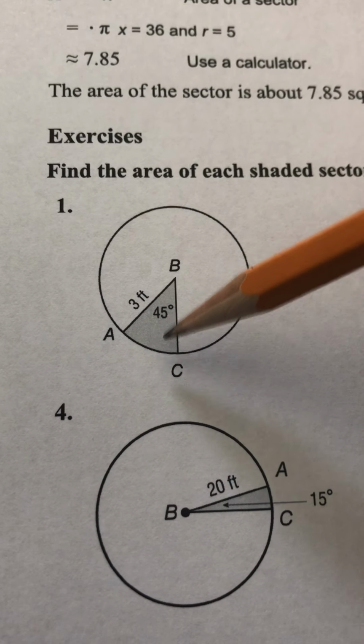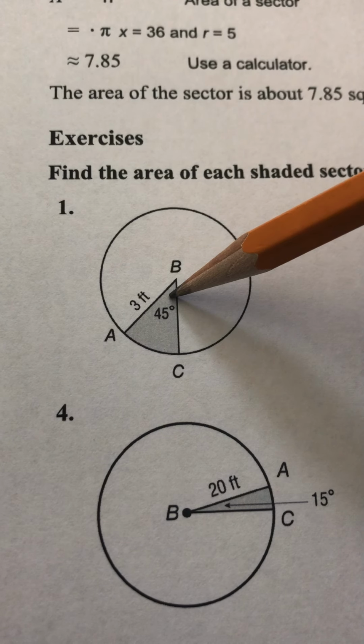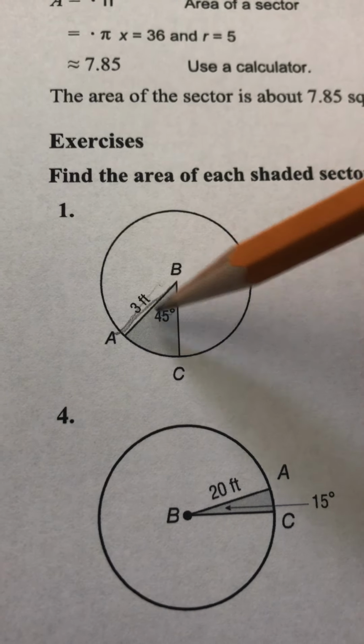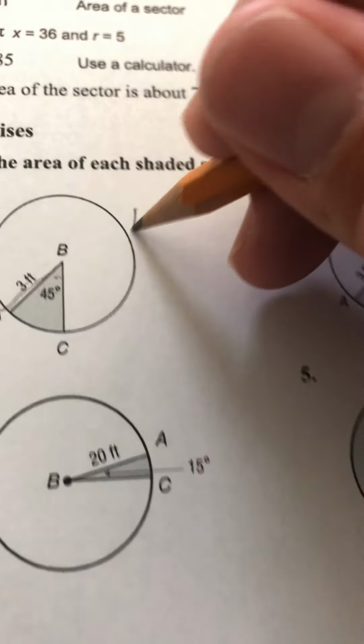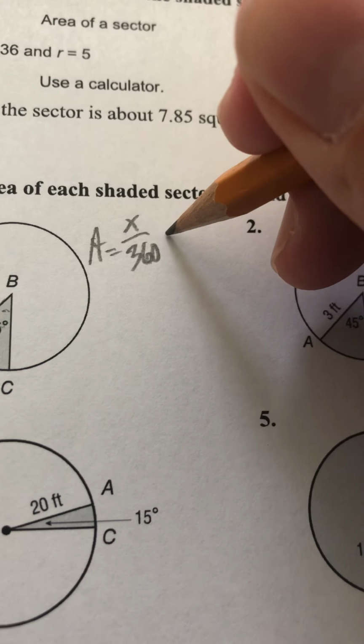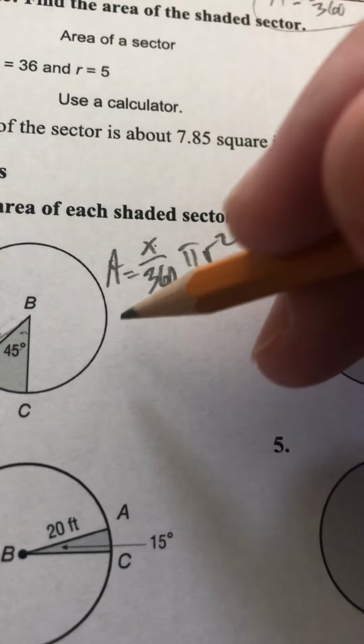So we're trying to figure out just the area of the shaded sector. Okay, so the central angle is 45, the radius is 3. Those are the two things that we have to know. Area of a sector is x divided by 360, pi r squared. We know what the central angle is.